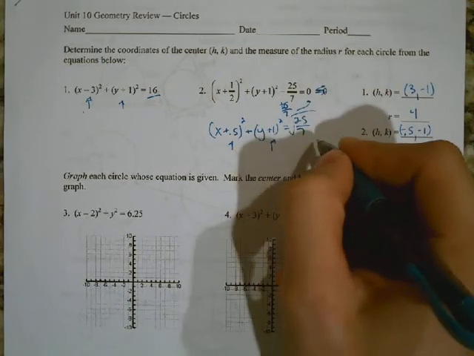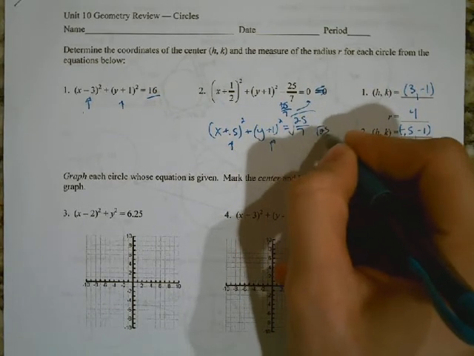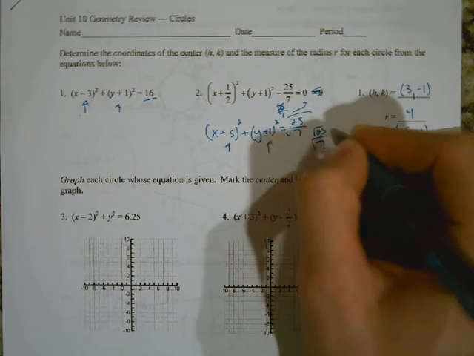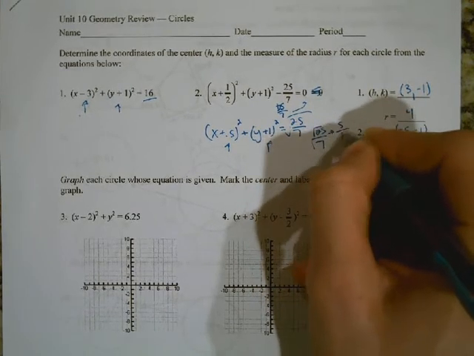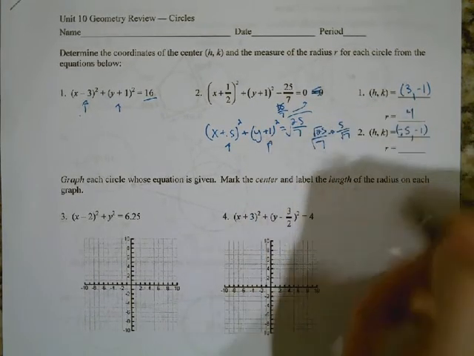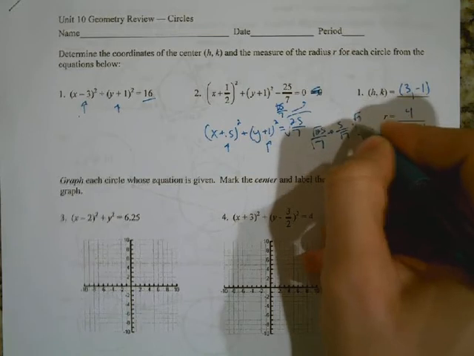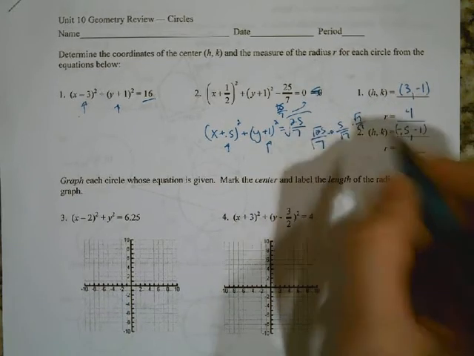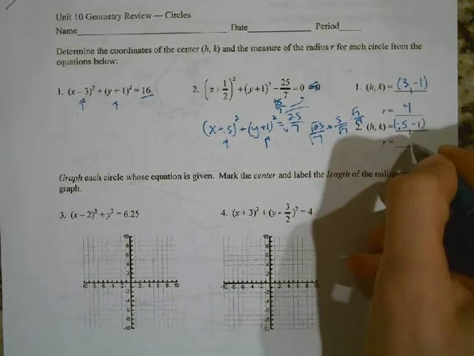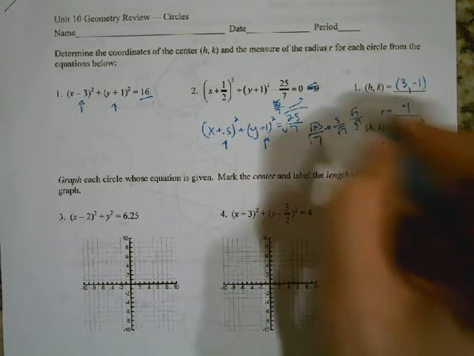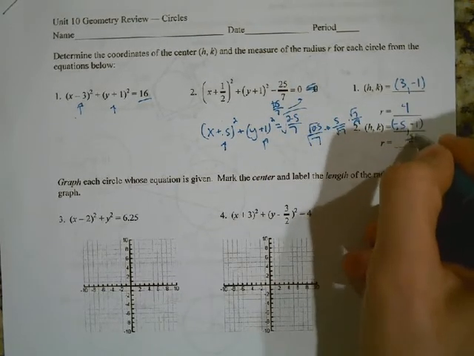Split this apart, that's going to be the square root of 25 over the square root of 7. Square root of 25 is just 5. And we'll have to rationalize that denominator. So we take and multiply both sides by the square root of 7. Square root of 7 times square root of 7 is just 7. And then 5 times square root of 7 up top, ready to go.